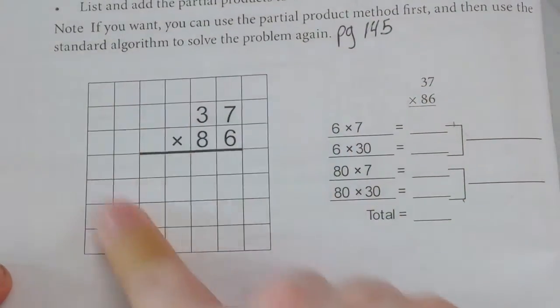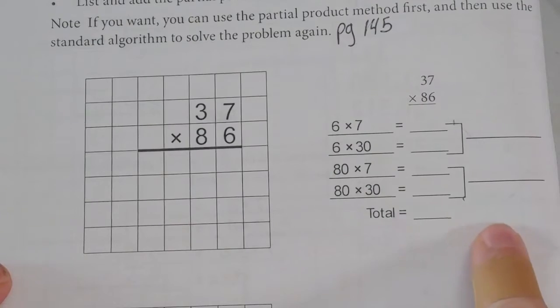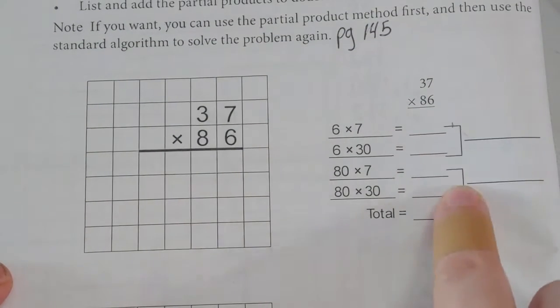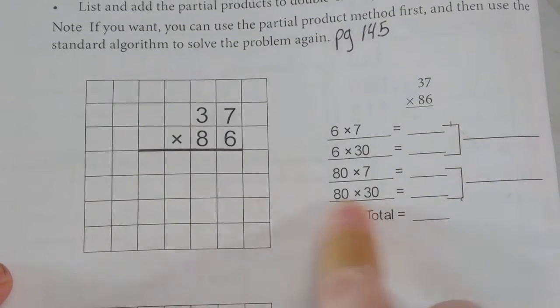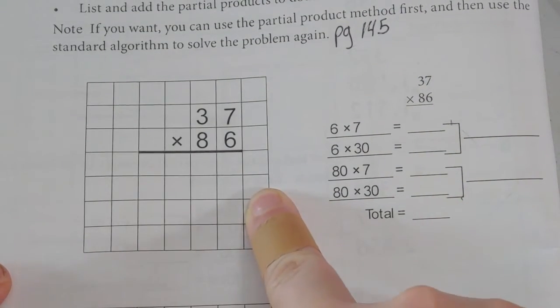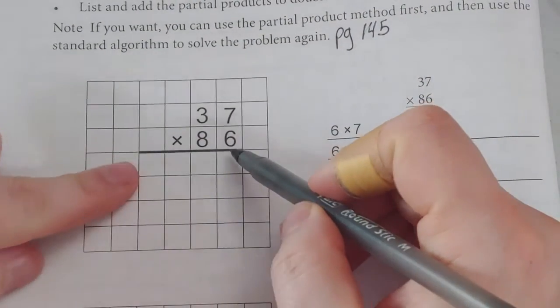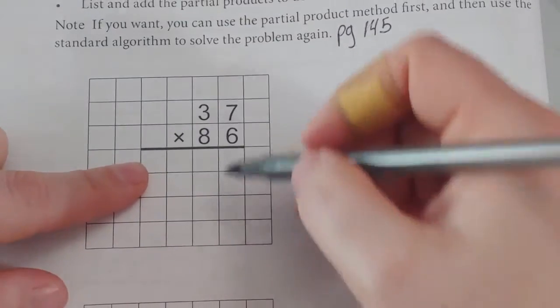I'm going to help walk through how to solve the first one because as you see, our partial products now has some weird bracket things off to the side. I want to show you what that's for and so you can see it being connected to the algorithm. So let's start with the algorithm. Work it with me, please.